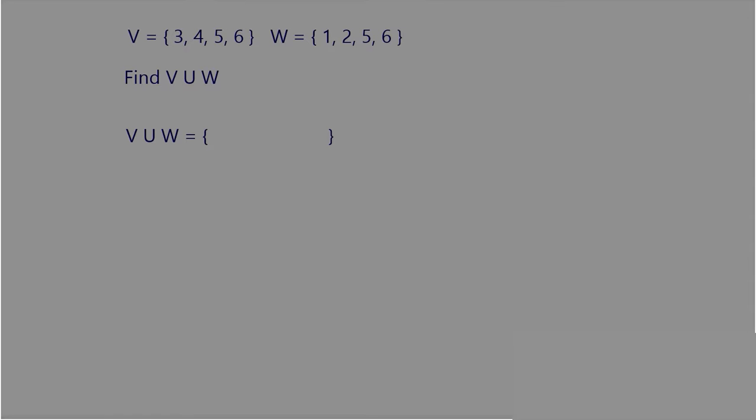Let's work these ones out in steps. We want to start off by finding the union of set V and set W. Remember, the union is just a collection of all those elements which are in both sets to form a new one. Again, we can choose to have the elements in ascending order. So we start by writing the 1 from set W. We write 2 from set W. 3 comes after 2, and 3 can be found in set V, so we write it along with 4, 5, and 6.